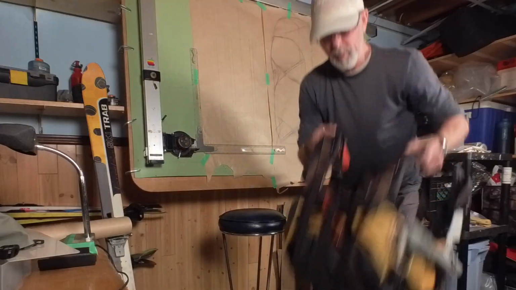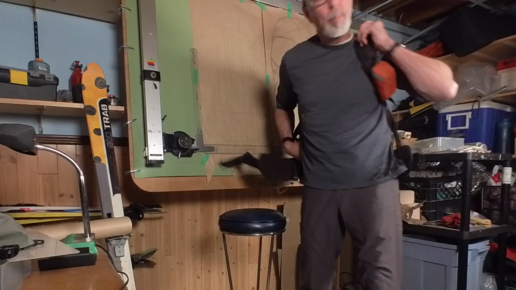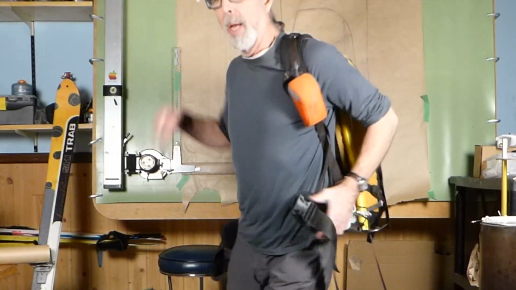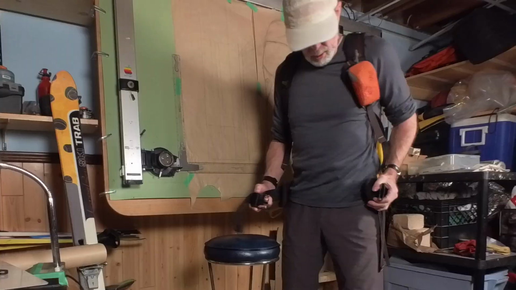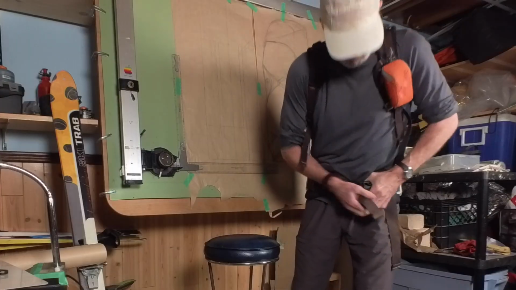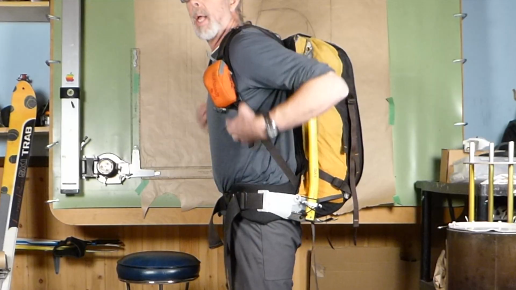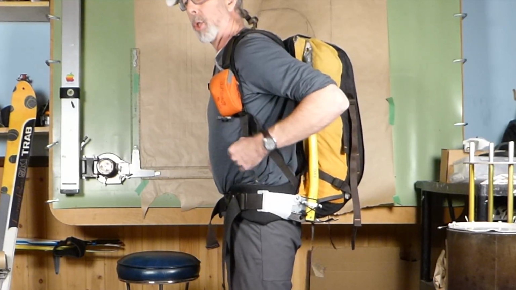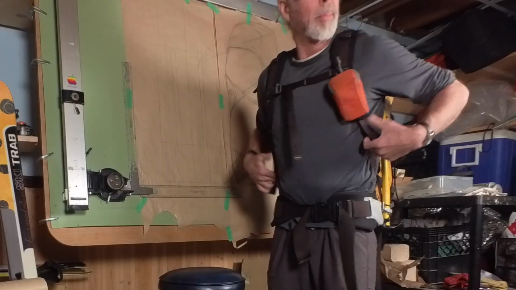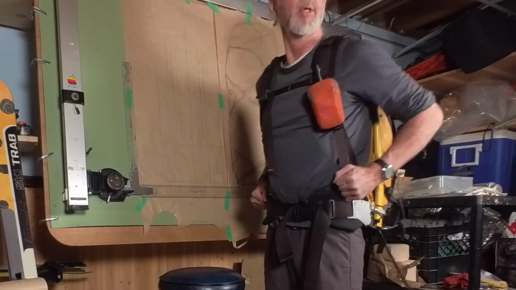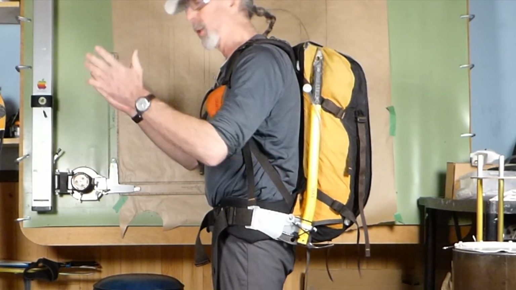When I am putting on my backpack and I'm going to be going up, I'm going to suck it onto my hips really good, and then I'm going to adjust the straps standing up straight. Now I'm ready to skin uphill.